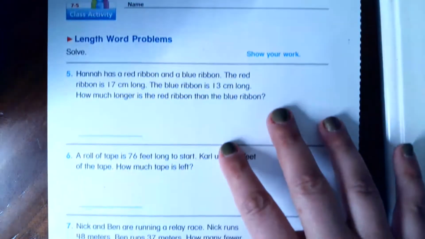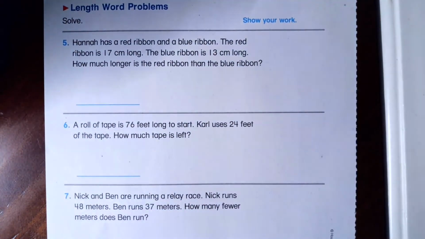All right, 4 down, 4 to go. So if you want to try this page on your own, totally fine. If you get stuck, you can always come back. If you want to stay with me, that is also fine.